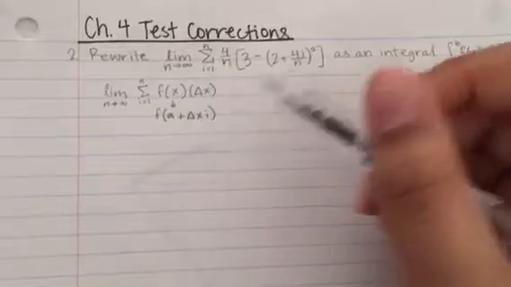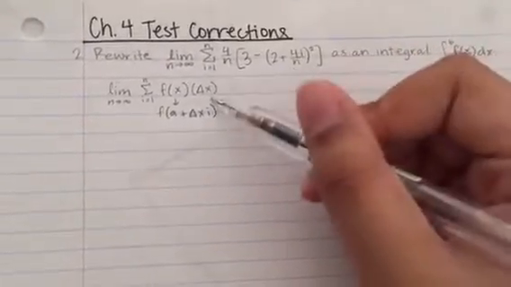For these types of problems, you're going to use this equation: the limit as n approaches infinity of the sum from i equals 1 to n of f of x_i times the change of x. And from this f of x, we expand where it's f of a plus change of x times i. So using this equation, we look back to our original.